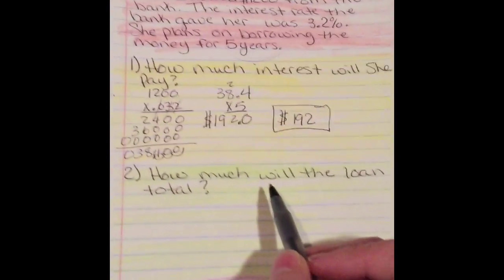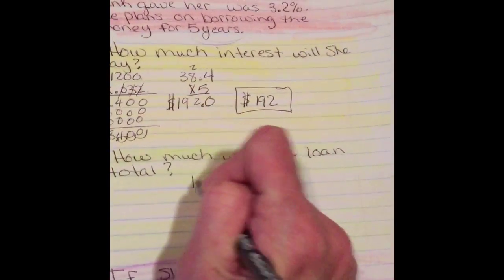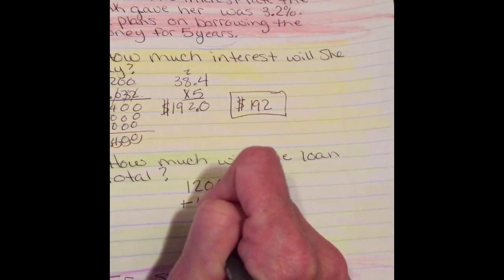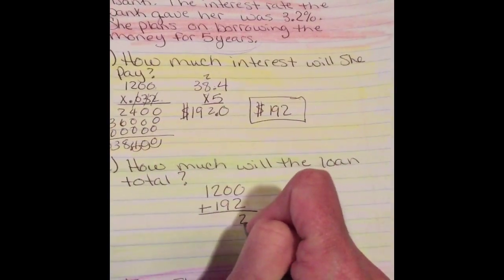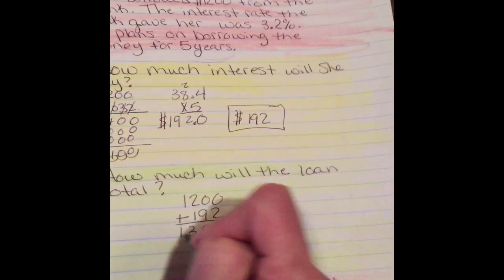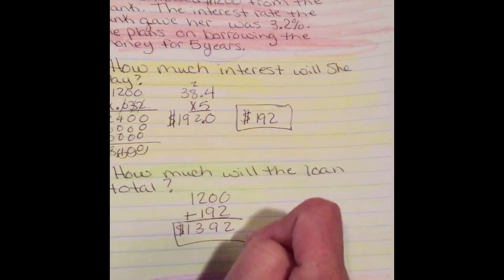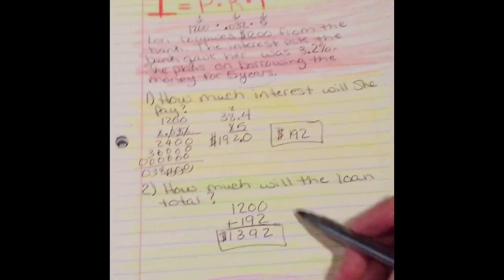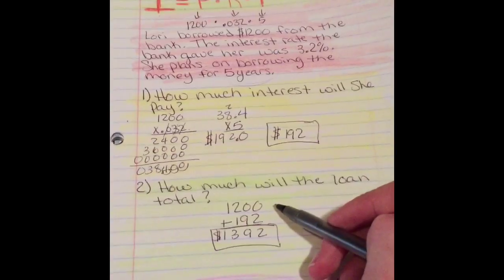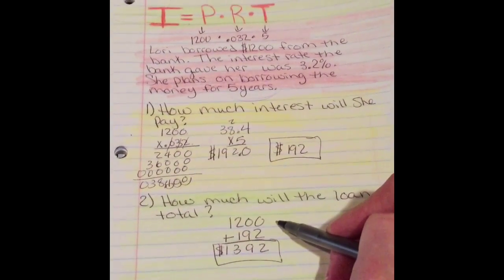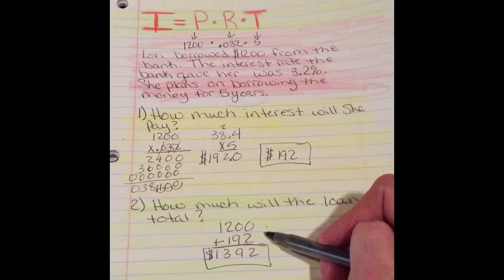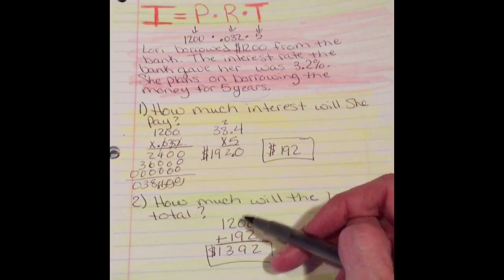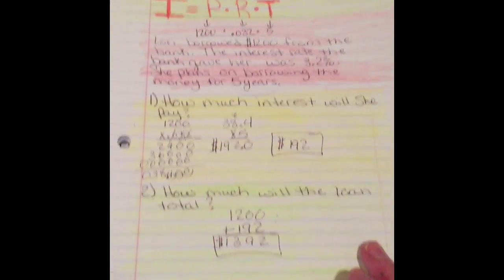So how much will the loan total be? Well, she borrows $1,200 and the interest is $192. So $1,392 is what she will have to pay back. Okay, so let's talk about what this is. This is the amount of money that she has to pay back. She has to pay back the $1,200 she borrowed plus the $192 interest. So the loan total is the amount of money she has to pay back in all.